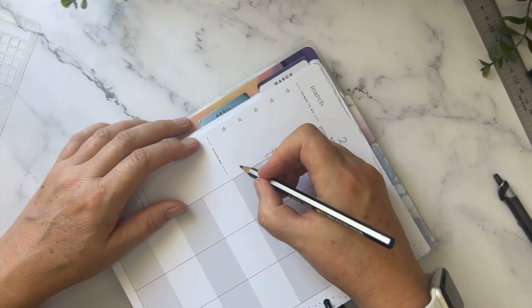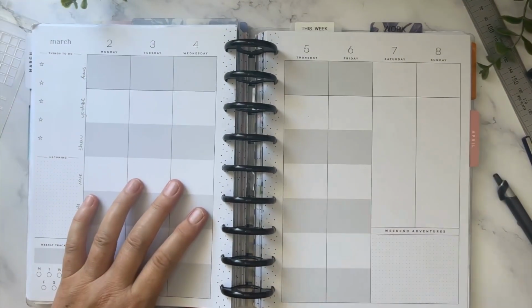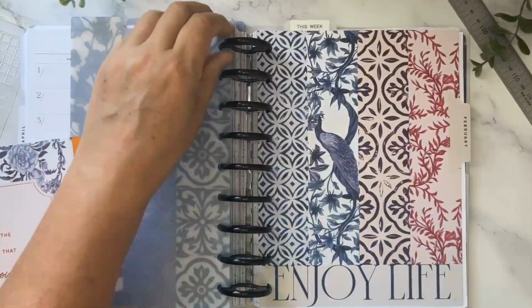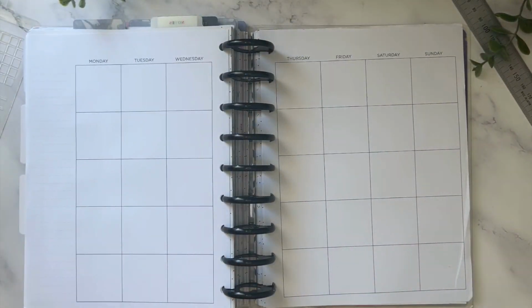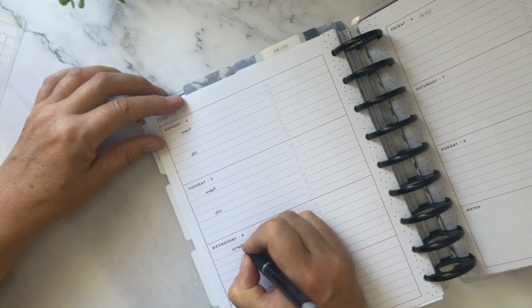This makes sure that I'm not overloading myself with too much to do each night after work. I do need some downtime. I feel like I don't need to spend every second of my life achieving something or getting something done. And we're now in the last section of my disc planner. This is my work section.